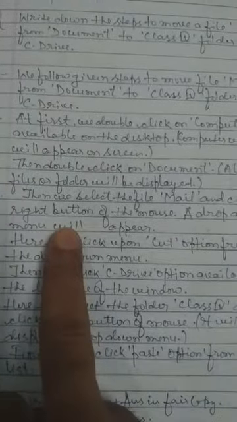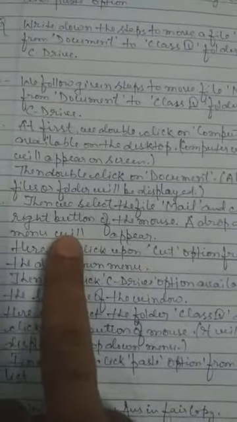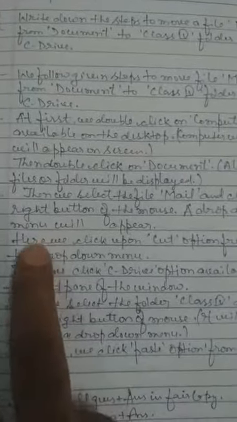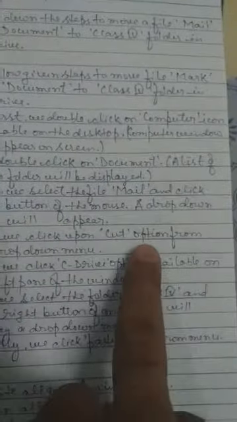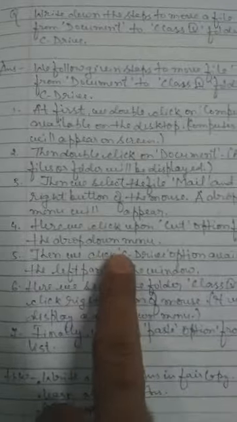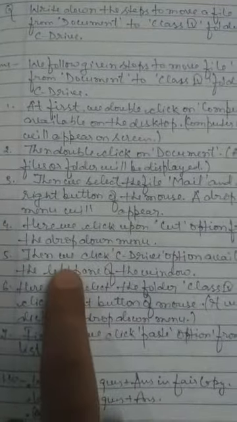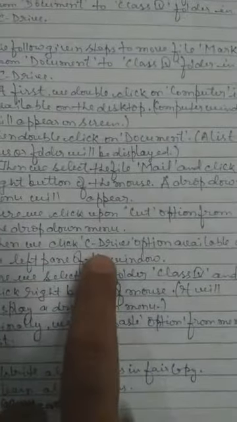So when you click the right button of the mouse on the mail file, the drop down list will come, and here we click upon the cut option from the drop down menu. When you choose the cut option, the computer will prepare that file to start moving from there. Then we click the C drive option.